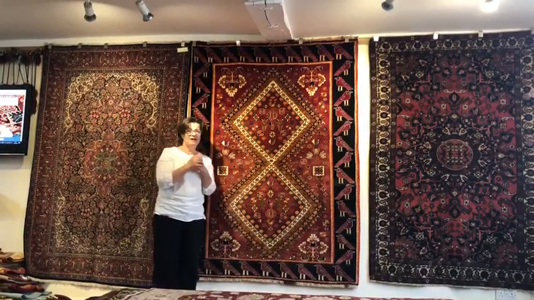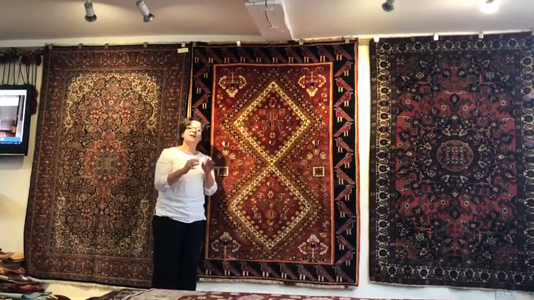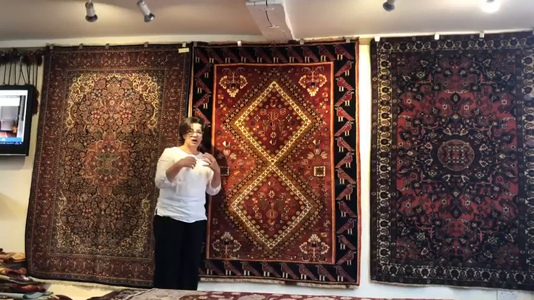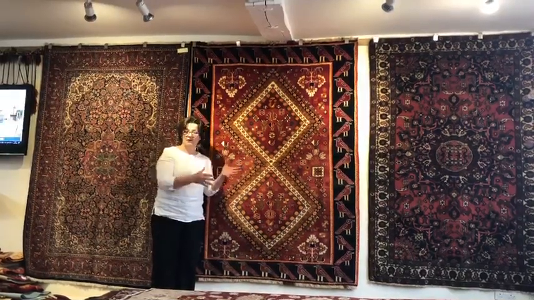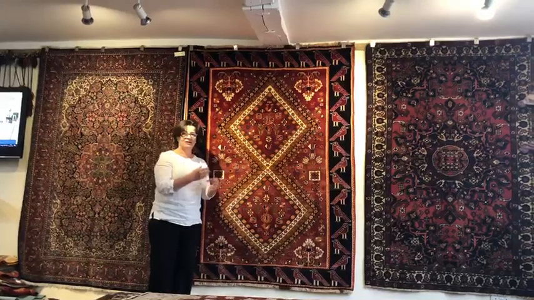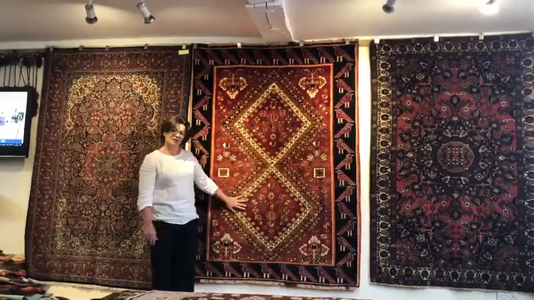Now, all these designs are in their heads. They don't write them down on paper. They work from the inspiration of their families and the surroundings where they live to create these carpets.